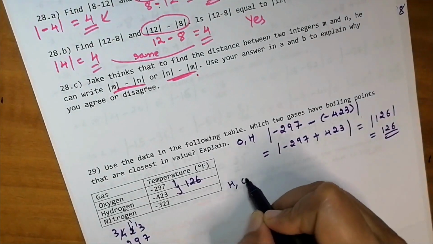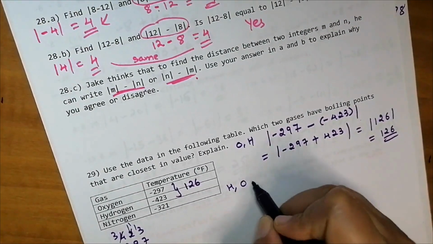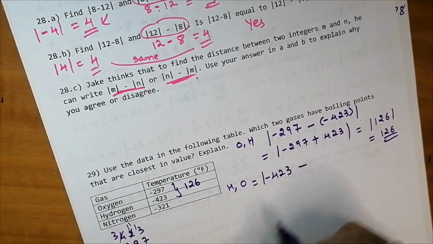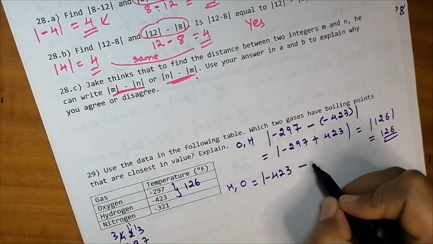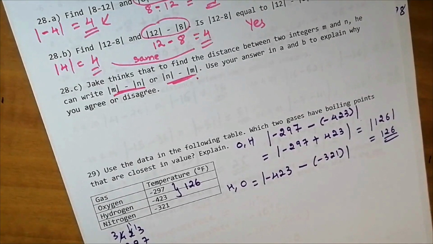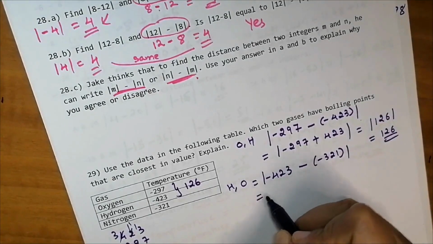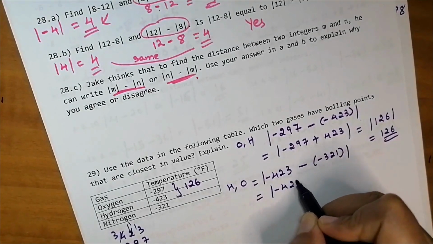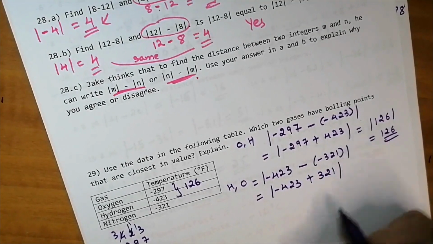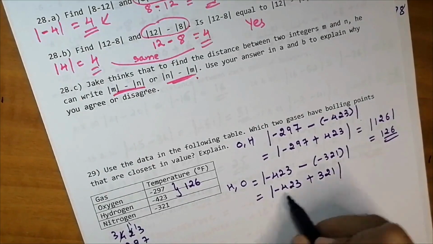So we do hydrogen and nitrogen now. Okay, so hydrogen is minus 423. We put the minus sign. The nitrogen is minus 321, right? So this is equal to minus 423, and this becomes plus, right? Minus times minus. Okay, this should be done orally.